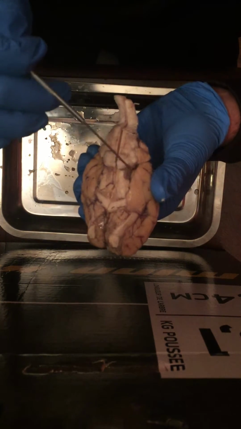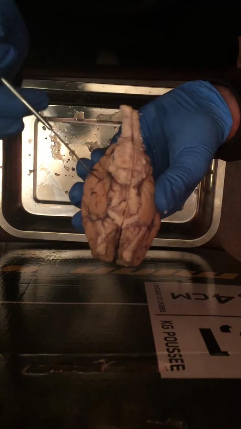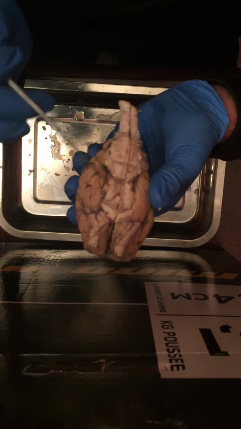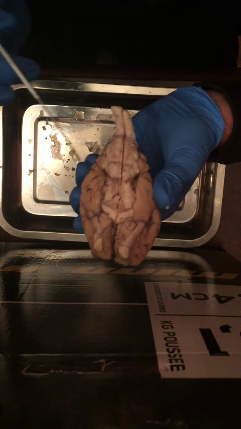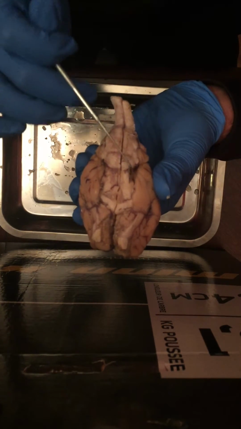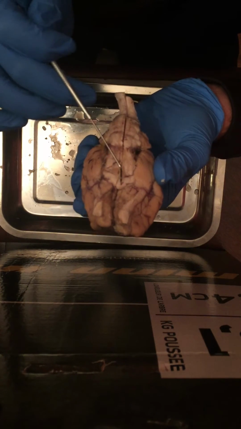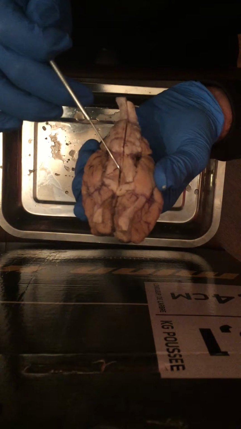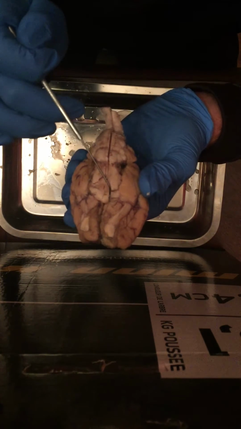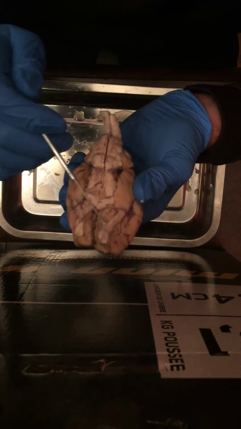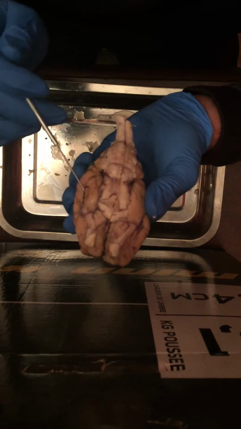So right here, the trochlear nerve, number 4. Then we have number 3, oculomotor nerve. Number 2, the optic nerve. And the olfactory nerve, bulbs and tract.